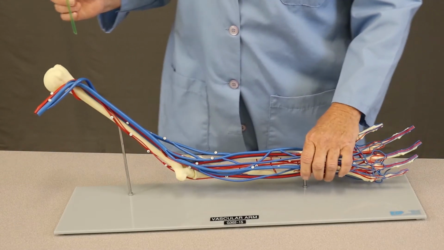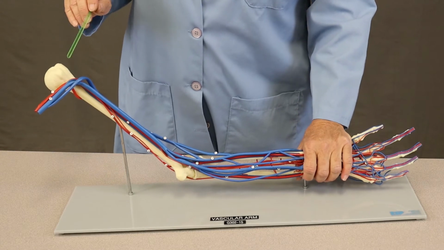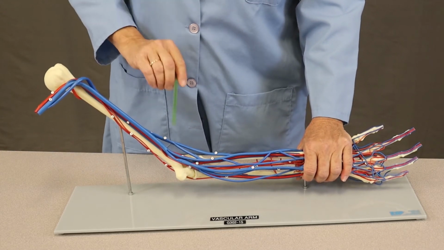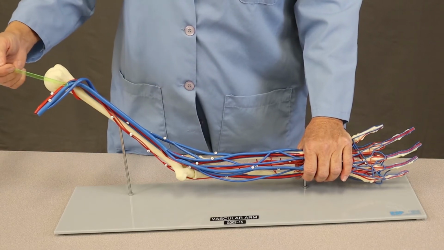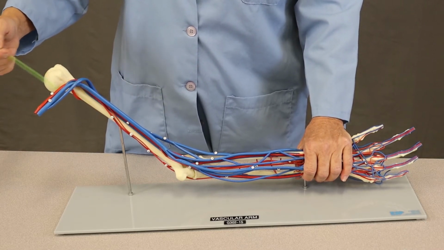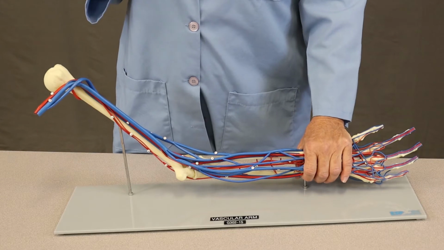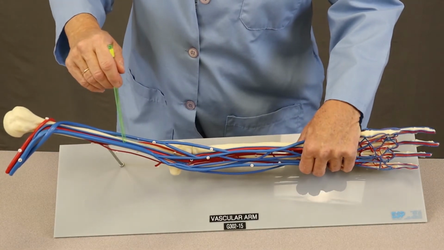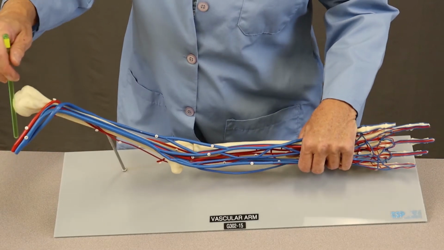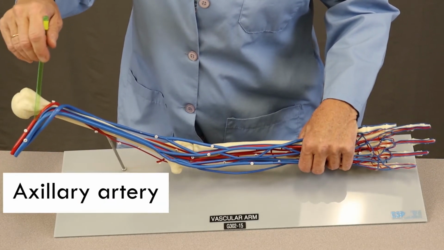And as mentioned before, the brachial veins will join with the basilic vein to form the axillary vein. The brachial artery will come off of the axillary artery.